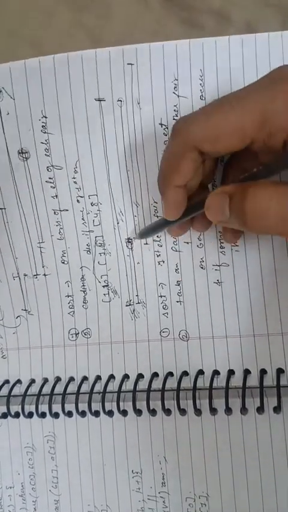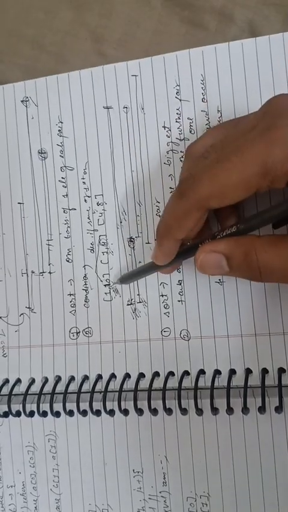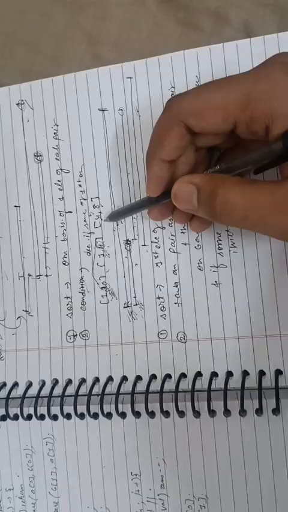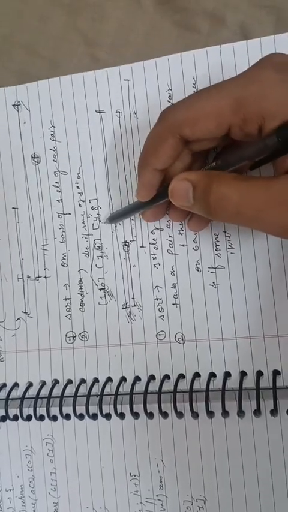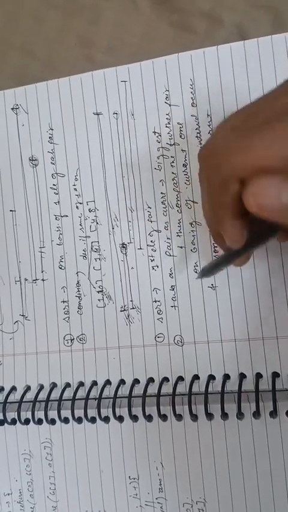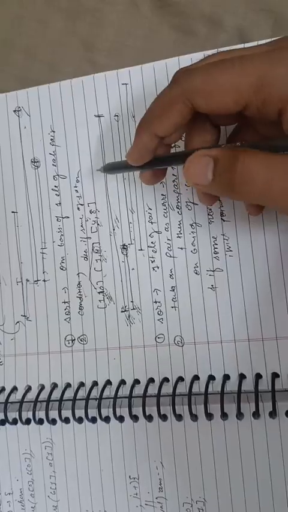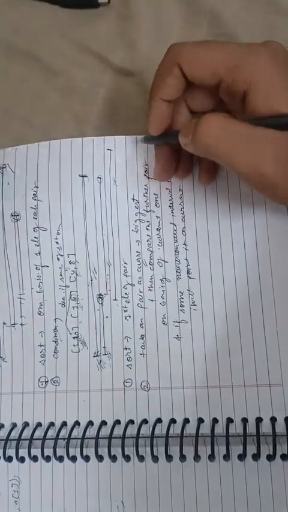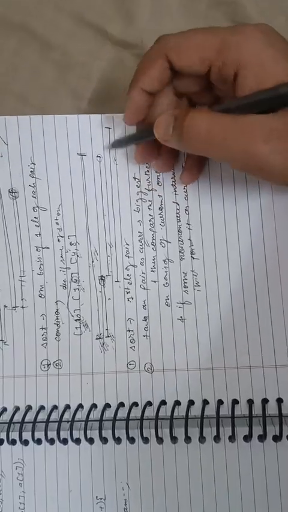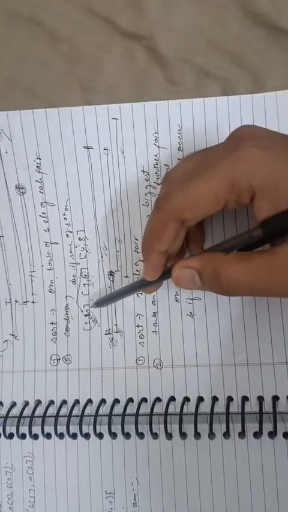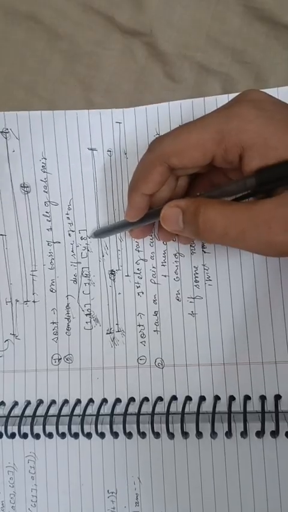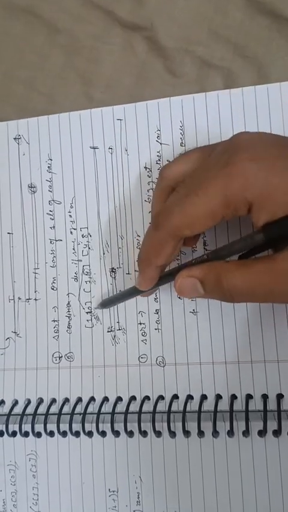Now if there is a change, see 4 comma 8, a new pair with a different first element, then I will check the second element with the current one.